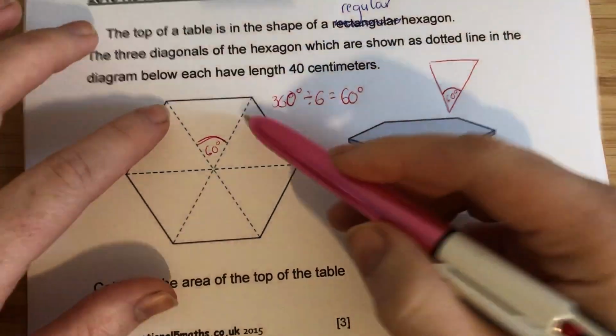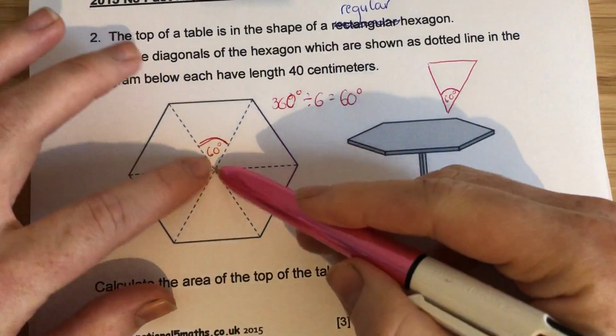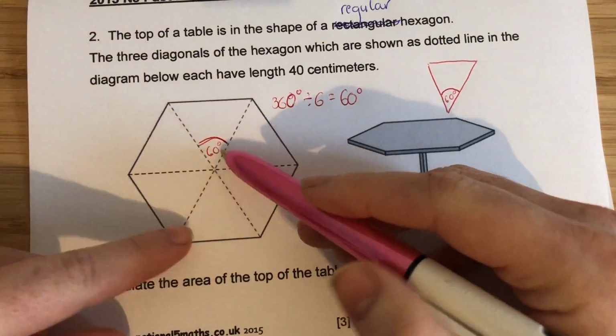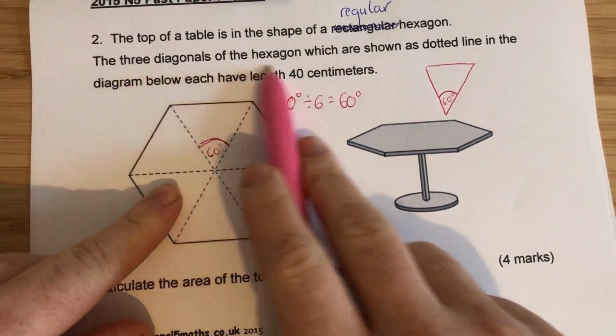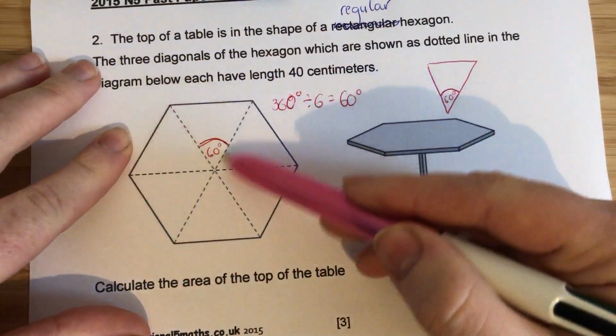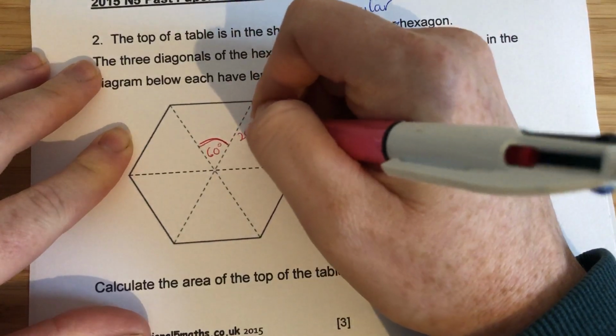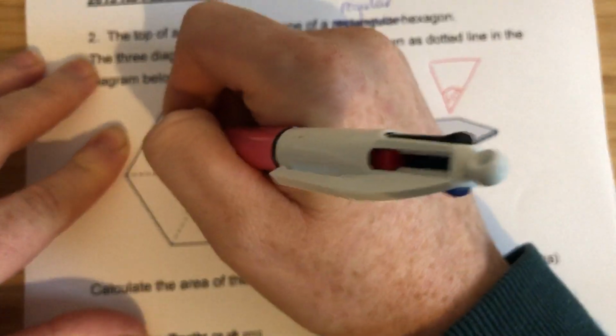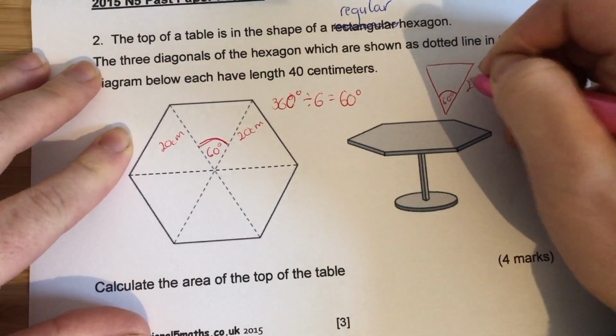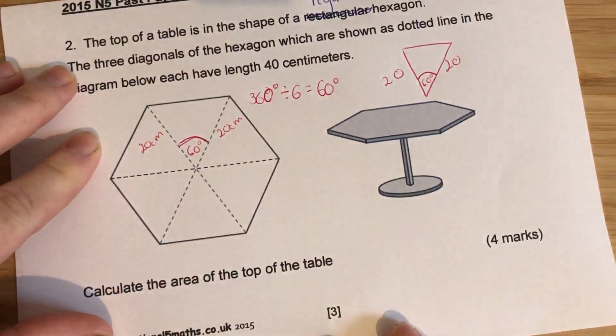Now using the area of a triangle formula, which you are given at the start, we need the length of these two. The three diagonals of the hexagon are 40, so if the whole diagonal is 40, then each of these are 20 centimetres. So I'll just write 20 and 20.